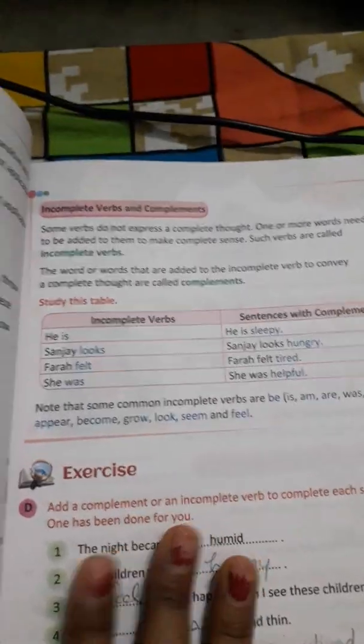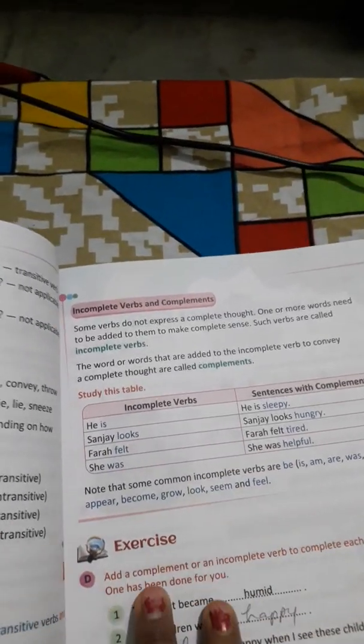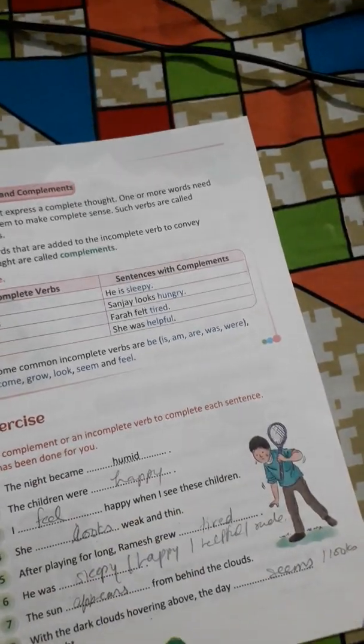So what is your homework for today? You all have to revise these transitive and intransitive verbs. This whole chapter reading you have to do, as well as you have to complete these four exercises in your book.